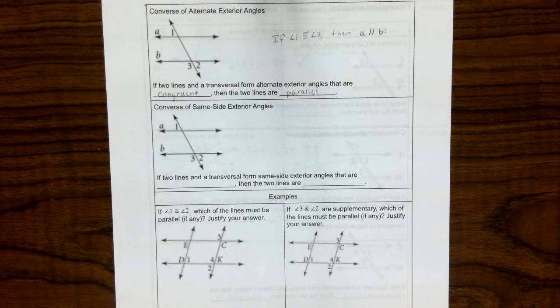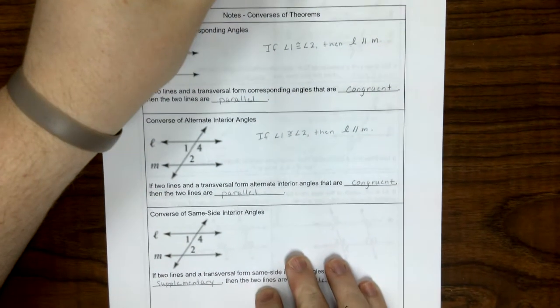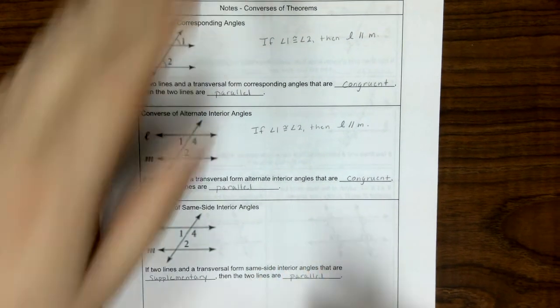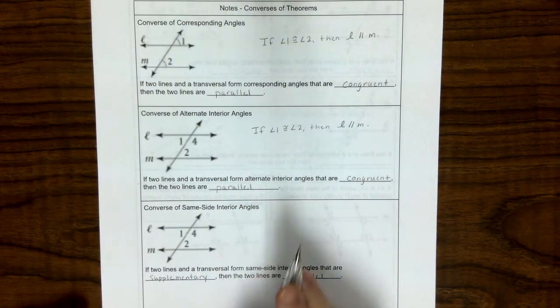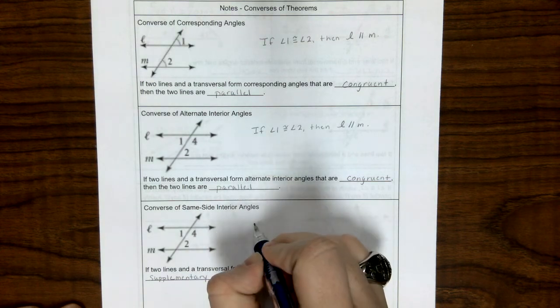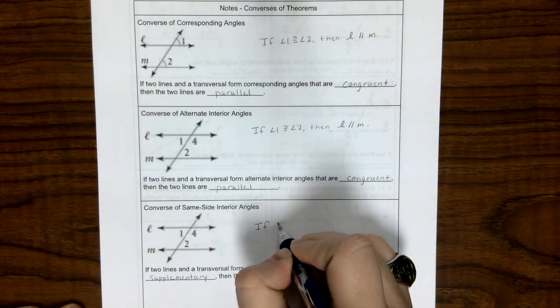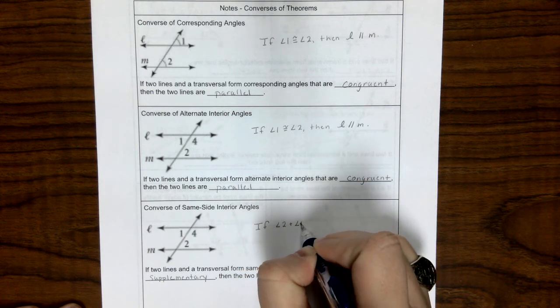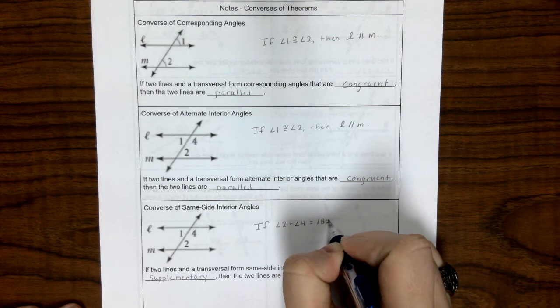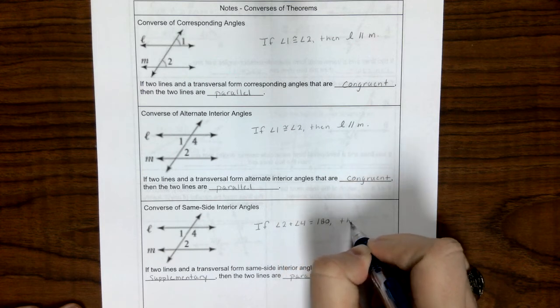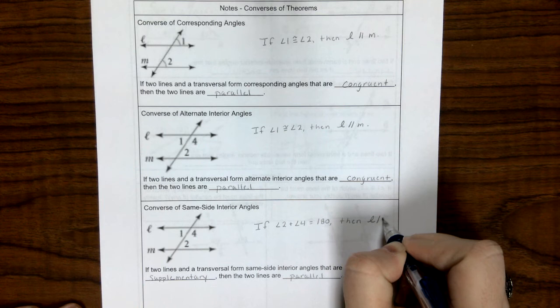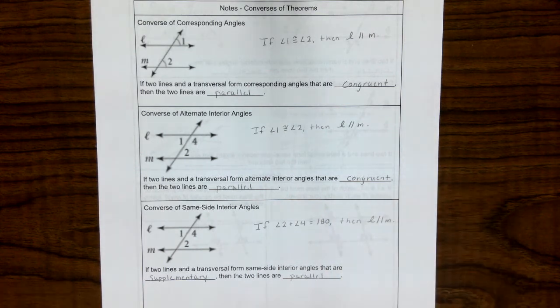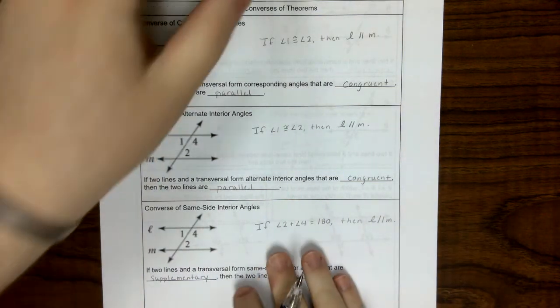Wait a minute. I think I just made a mistake. Let me go back and look. No, I didn't make a mistake. I left something off. I apologize for this bouncing back and forth. But on here, I forgot to put our if then. It's the same side interior. So if angle 2 plus angle 4 equals 180, which means supplementary, then L is parallel to M. I thought I forgot something. I'm sorry about that. I had to go back and add that.